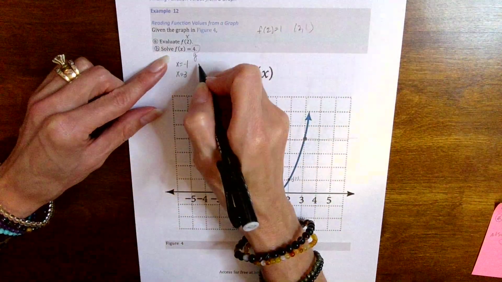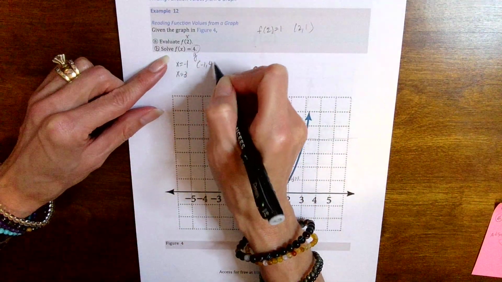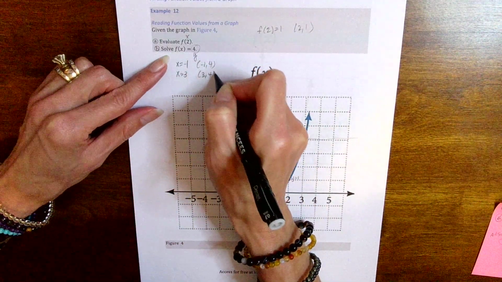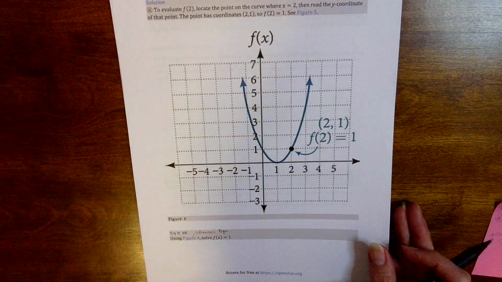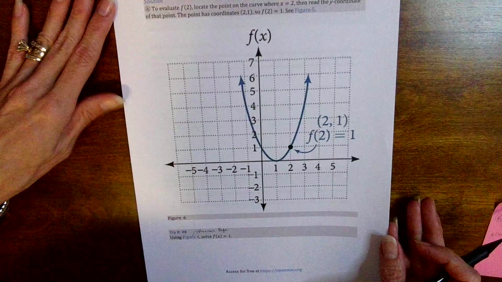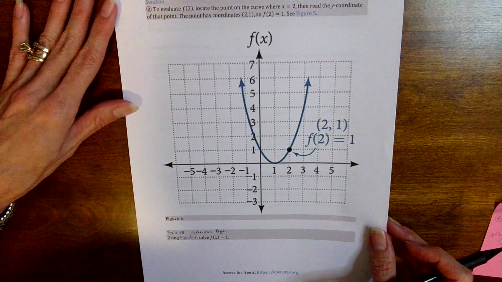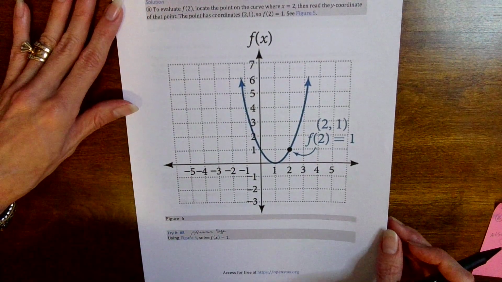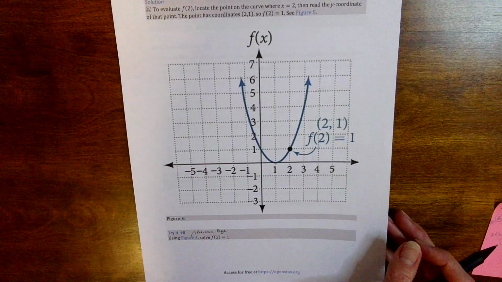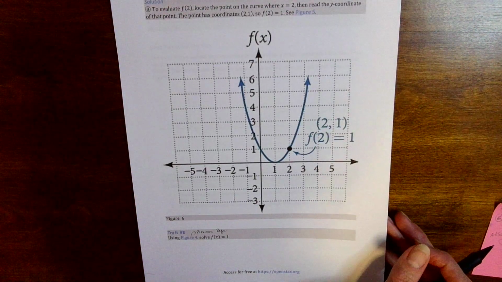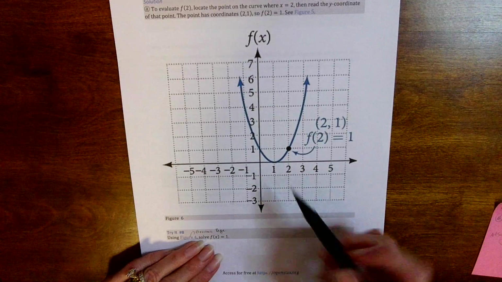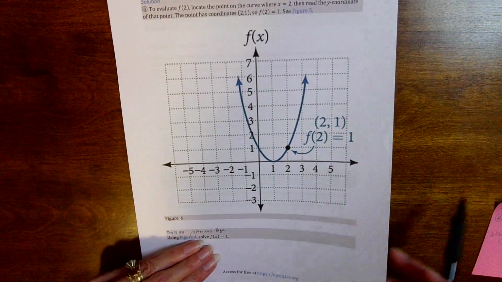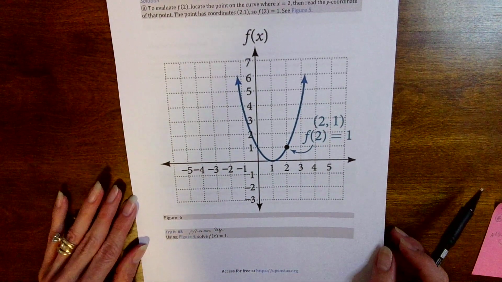And these correspond to the points negative 1, 4 and 3, 4. And this is just a picture of how we located f of 2.